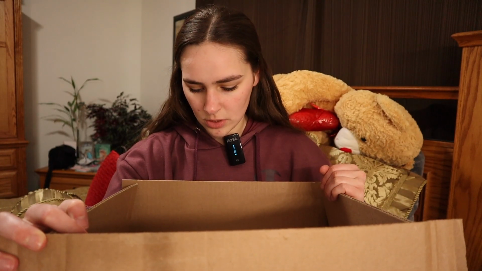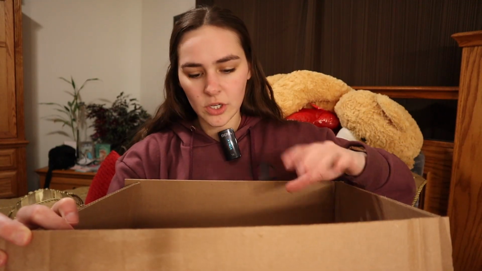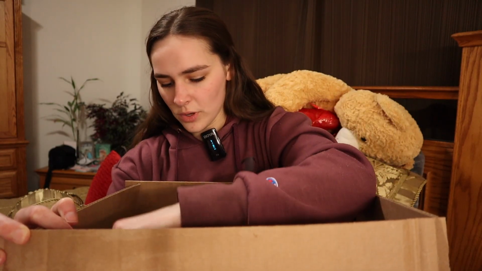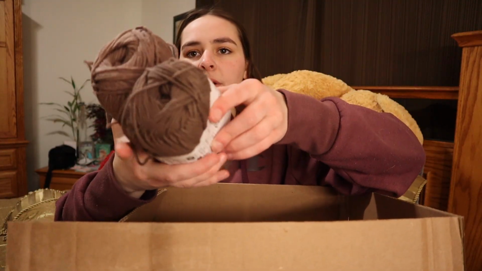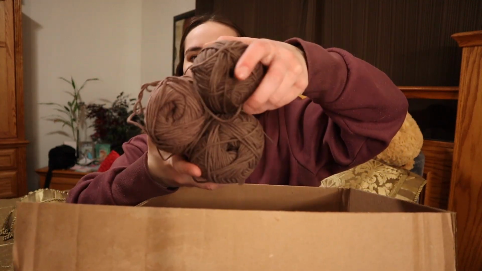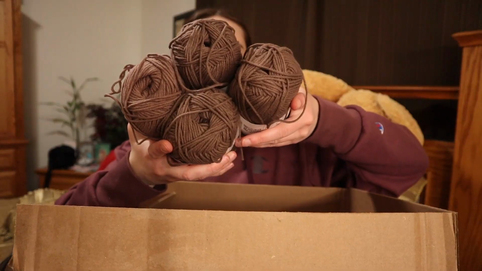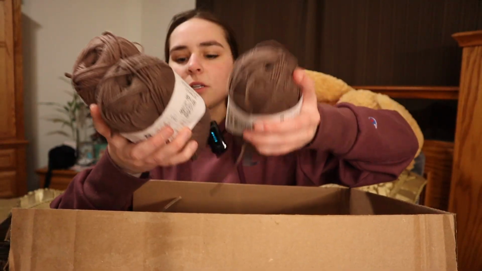Okay, so this is a bunch of cotton yarn and then rayon bamboo yarn. These colors are going to look so good. I got 4 of each color for the baby blanket. I don't know if we'll end up needing it all, but it told me to get like 3.5 of each. So we have 4 of this brown color. This is the Made with Love Lion Brand yarn.